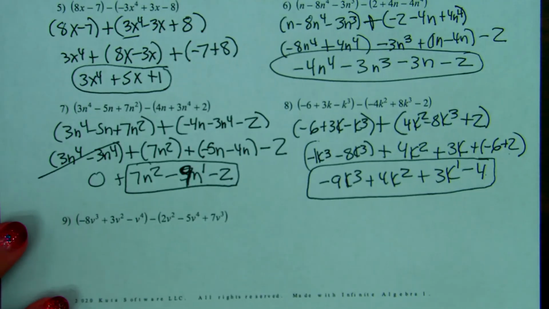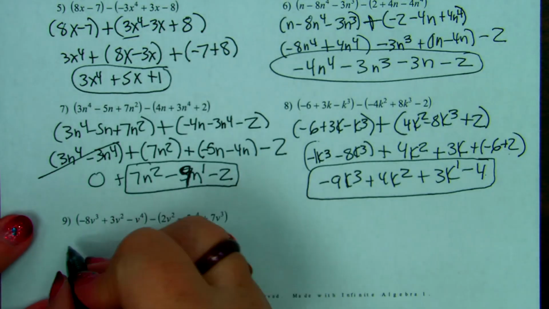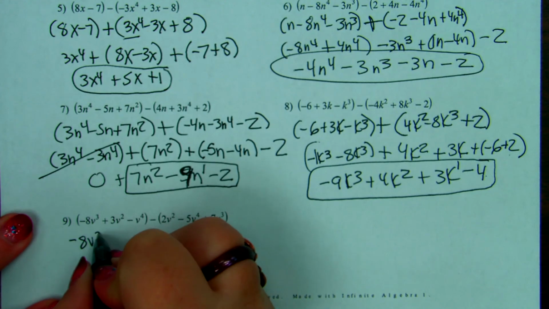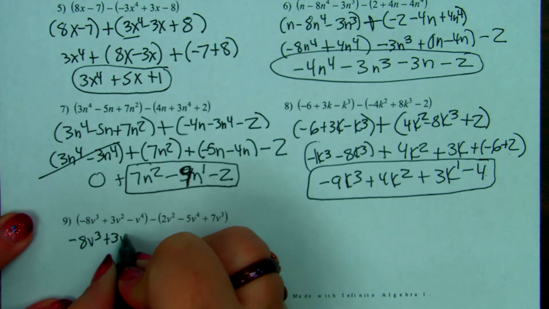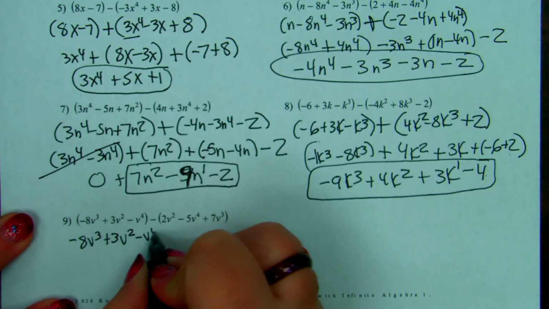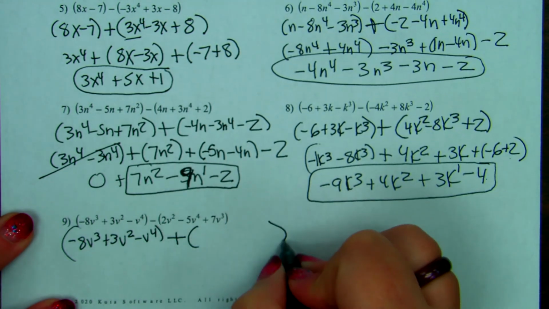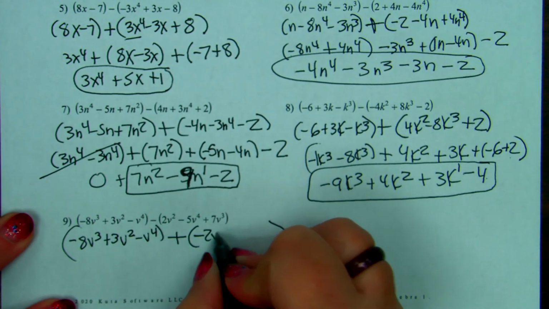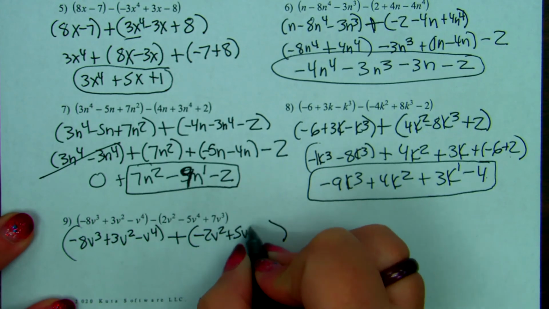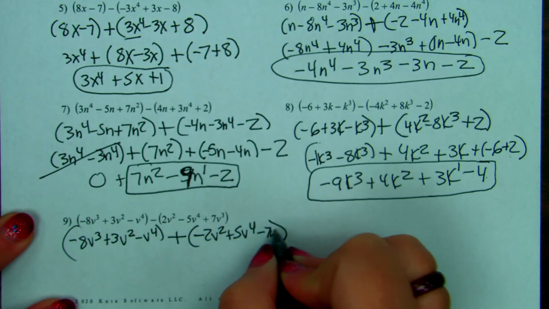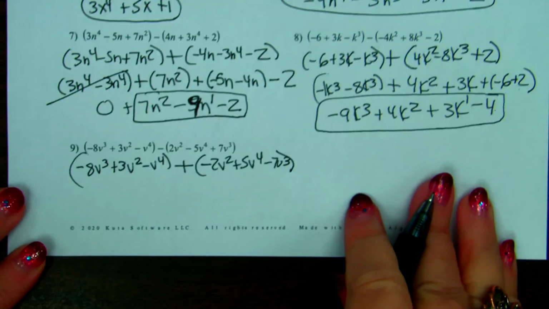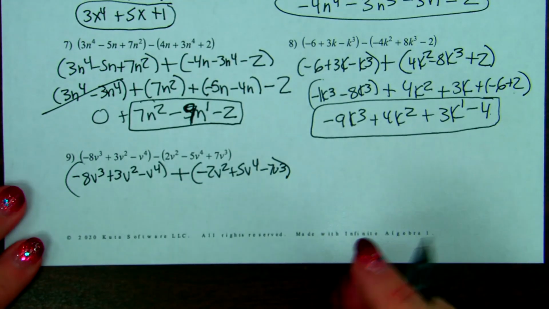Last one. Negative 8v cubed. The one in front stays the same. Because of subtraction, we change it to add the opposite. Then we find the highest degree, which I think is 4.